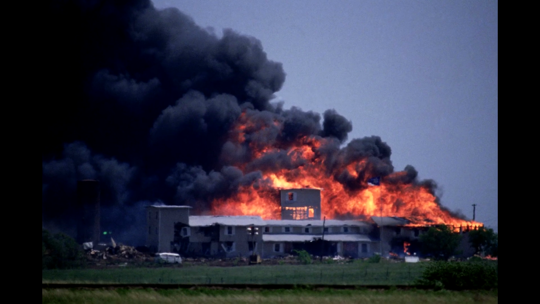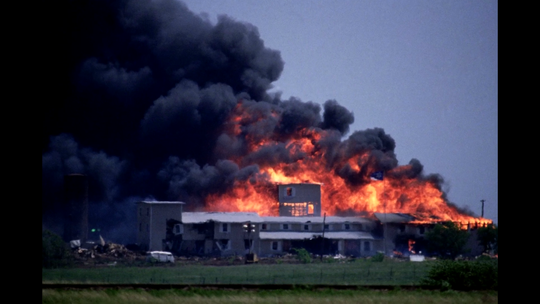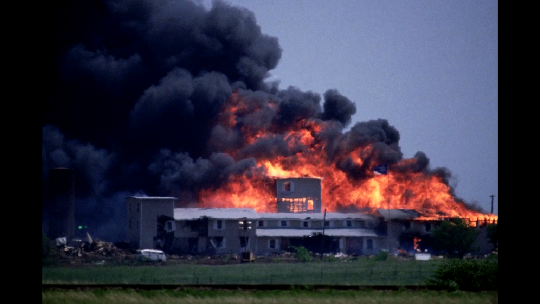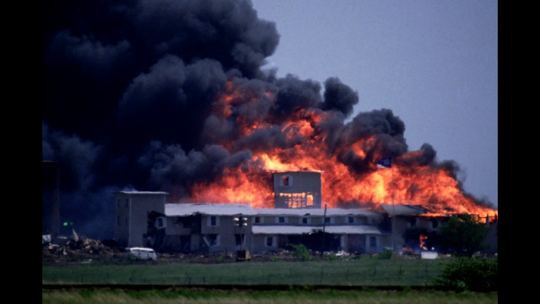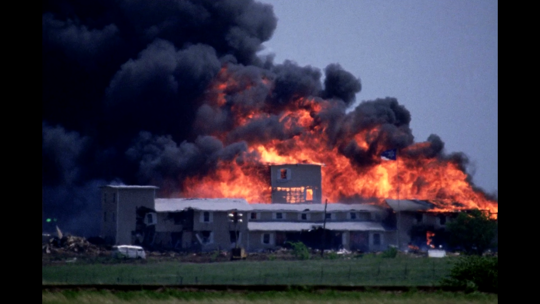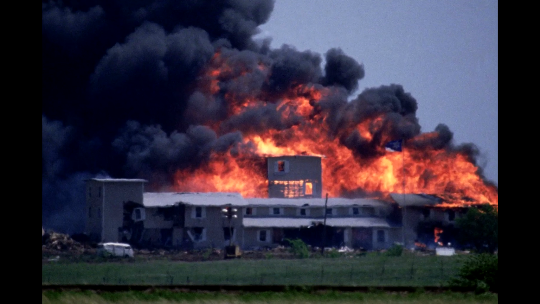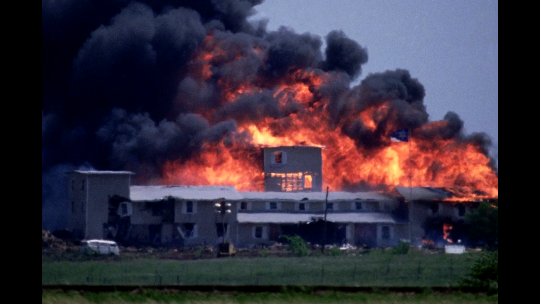The Waco siege was a 51-day standoff between the United States government and members of the Branch Davidians, a religious group led by David Koresh. The siege began on February 28, 1993, when the Bureau of Alcohol, Tobacco, Firearms, and Explosives attempted to execute a search warrant on the Branch Davidians' compound in Waco, Texas, resulting in a shootout that left 4 agents and 6 Branch Davidians dead.